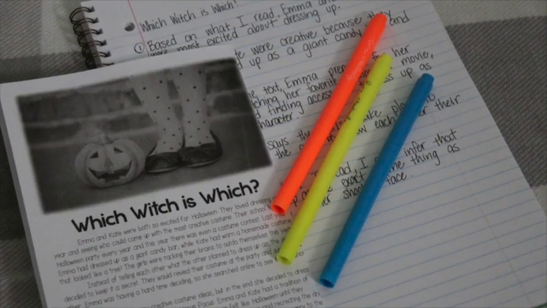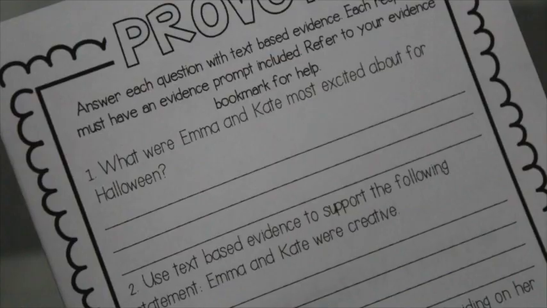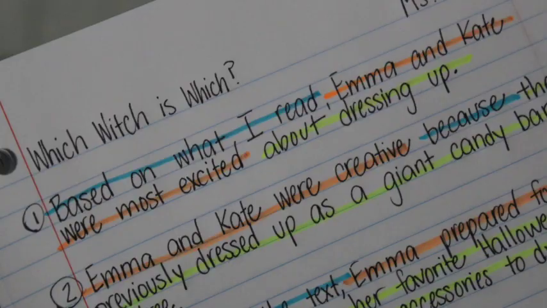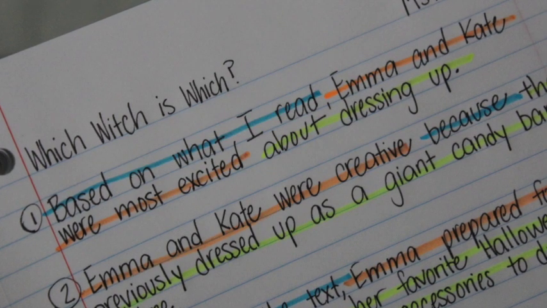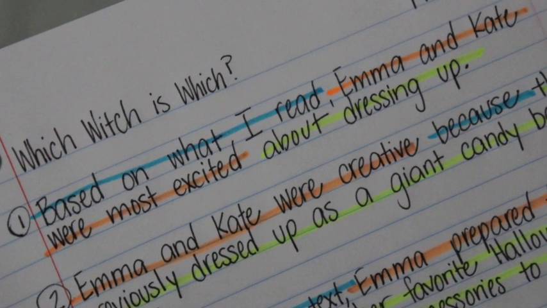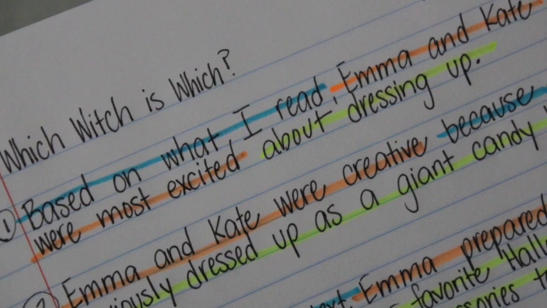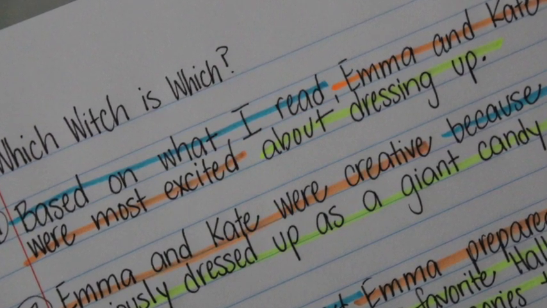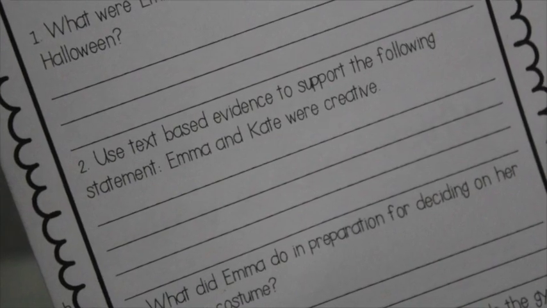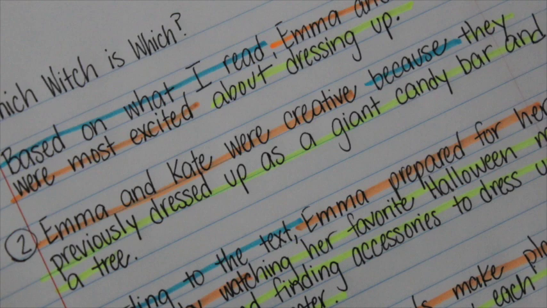So now let's actually construct a response so that you can see what an answer would look like. So if the question is, what were Emma and Kate most excited about for Halloween? A good response would be, based on what I read, Emma and Kate were most excited about dressing up. So you can see the response includes an evidence term, a restating of the question, and also the answer of the question.